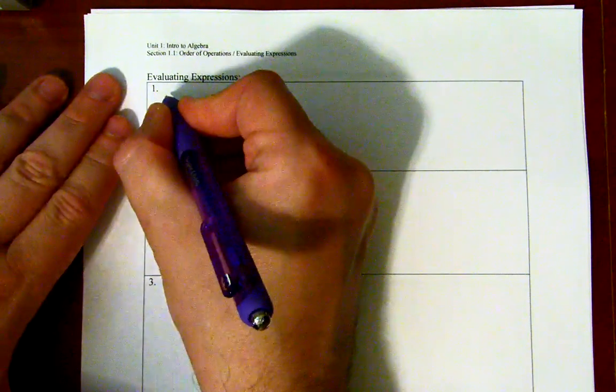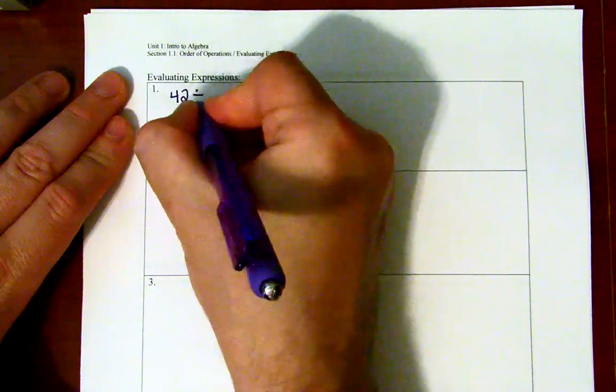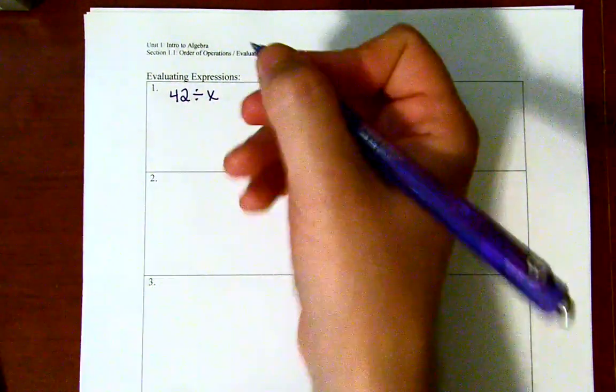What we are going to do is continue looking at order of operations by doing what we call evaluating expressions. Here's what I mean by that. In problem number 1, we're just going to take a look at 4 of these for these notes. I'd like to do the problem 42 divided by x. I want to try to figure out what 42 divided by x is. But you have a problem. I hope you have a problem. You can't do 42 divided by x unless I tell you what? I have to tell you what number x is standing for.